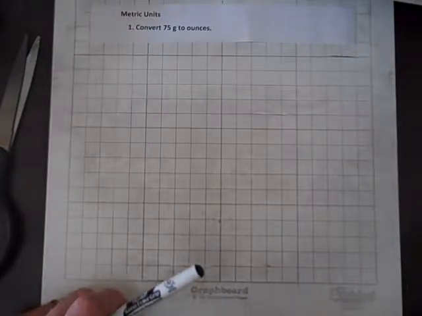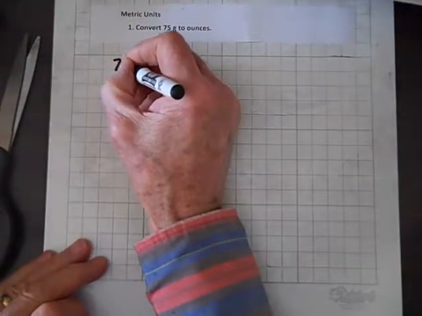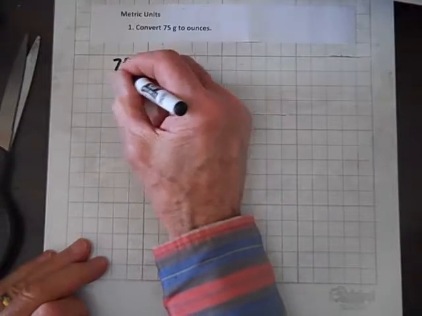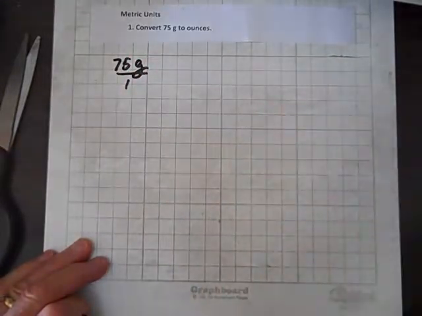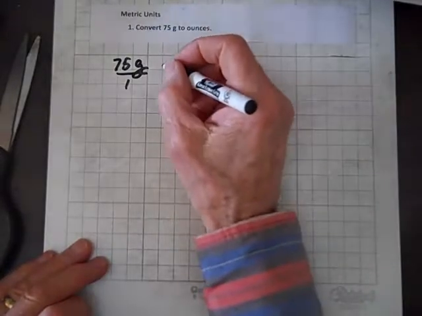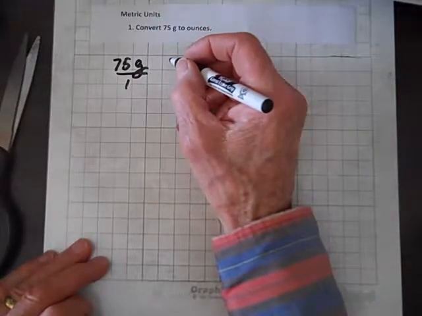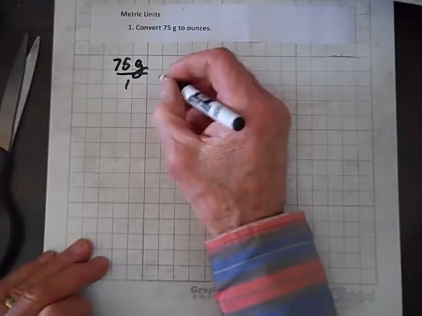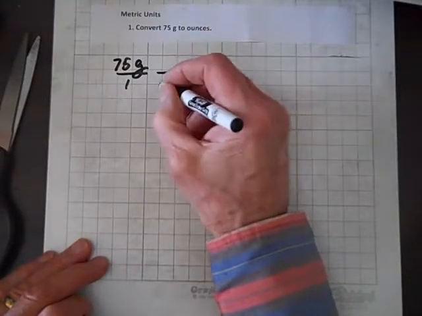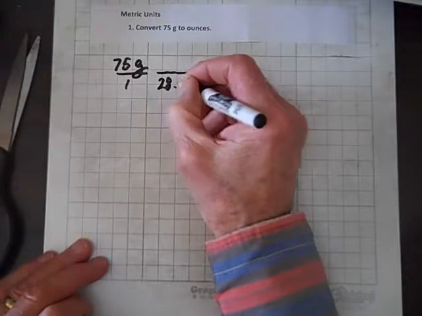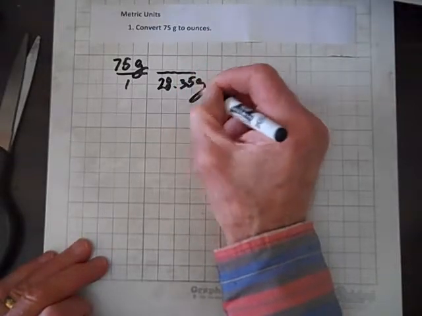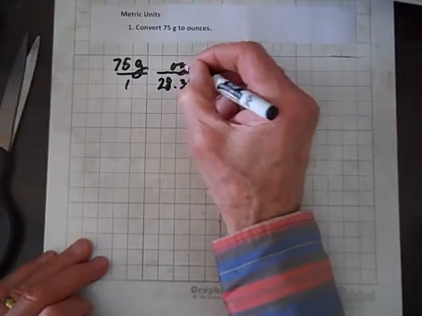Okay, we'll convert 75 grams to ounces, and if you look on page 305, you'll see there's a conversion chart there that we can use. So we've got 75 grams, and we've got to convert this to ounces. There's 28.35 grams per ounce, so we need grams in the denominator: 28.35 grams per 1 ounce.